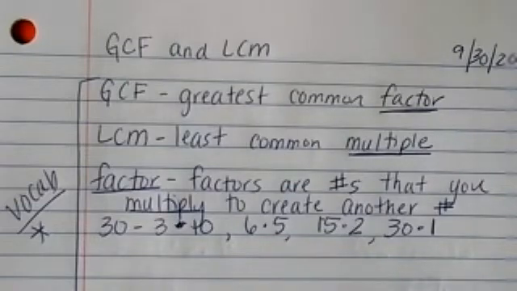And I said create, but we don't really create, but they're numbers that you multiply to find another number. Because it's not like, poof, I made a number. I mean, numbers exist. So when we talk about factors, they're numbers that you multiply. And here's where it gets confusing.